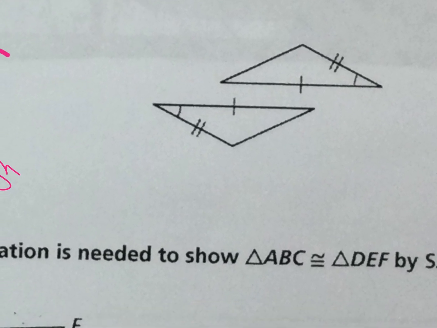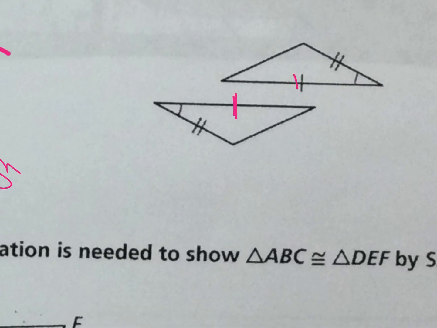And then here, I have side, and look, I can't go this way because I've got too many unknowns, right? So I have to go this way. I got an angle.